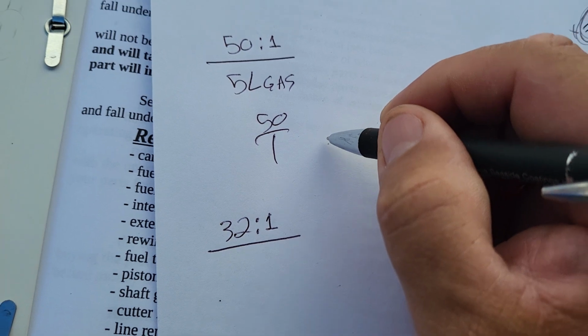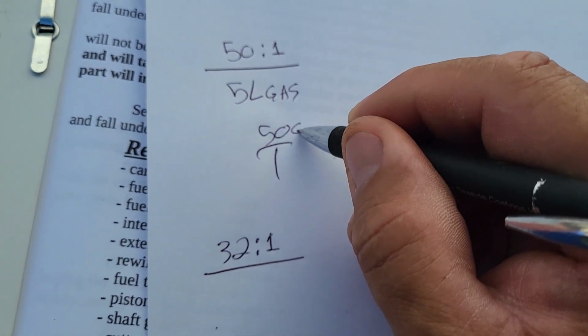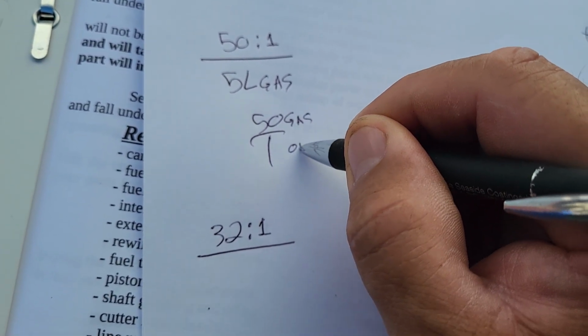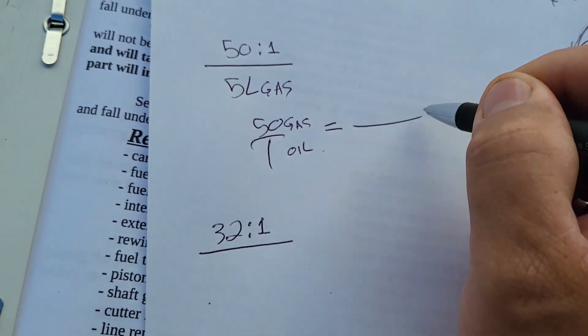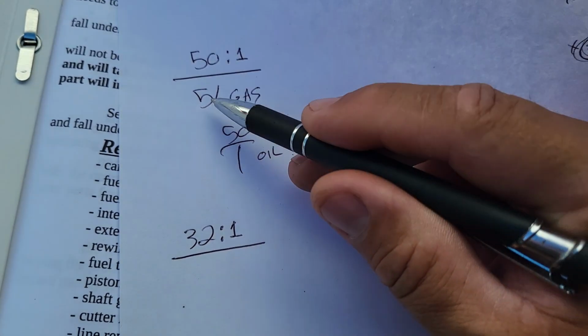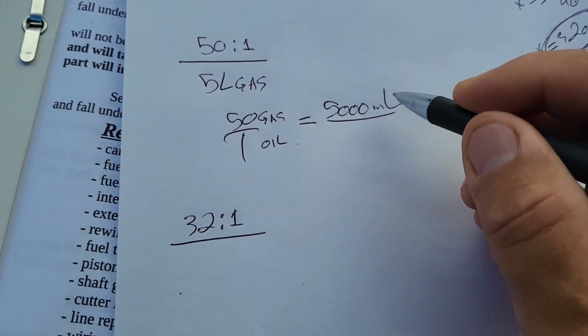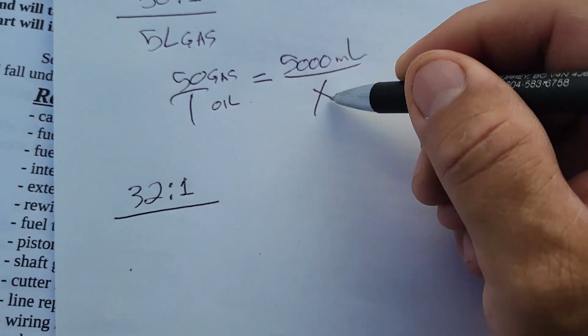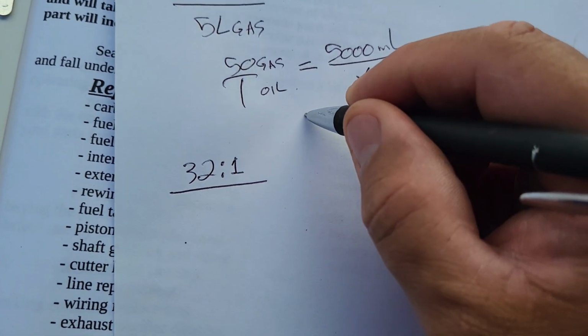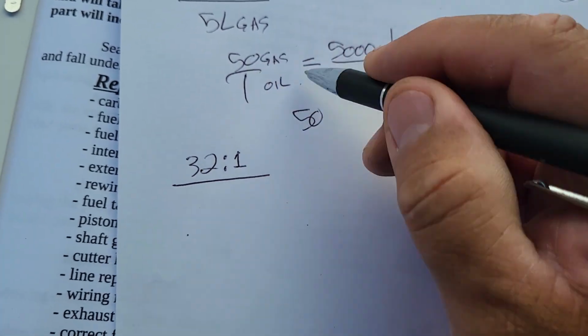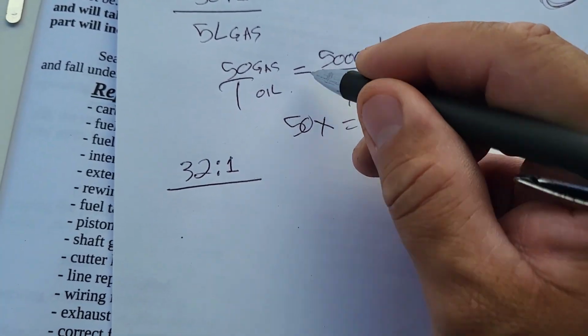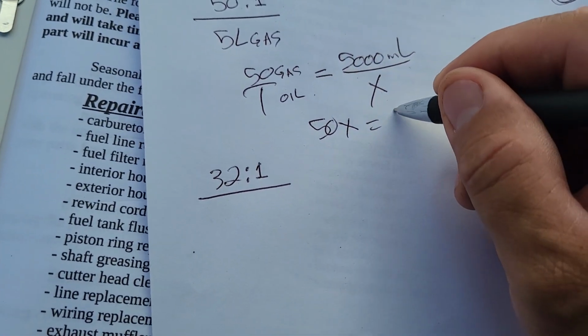That's a ratio. And what does that mean? 50 gas to 1 oil equals, we said 5 liters, so 5,000 milliliters. And this is our unknown. So 50, multiply these two, x equals, multiply these two, 5,000.